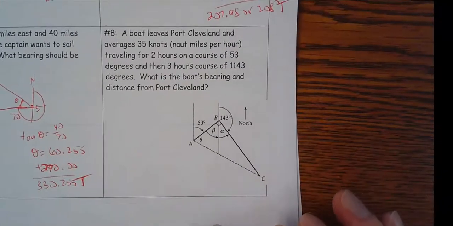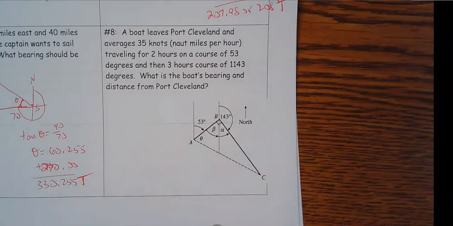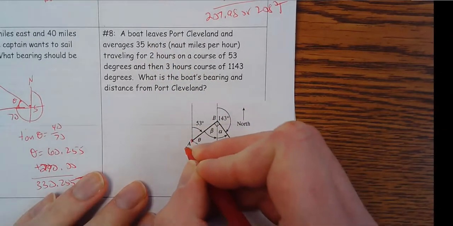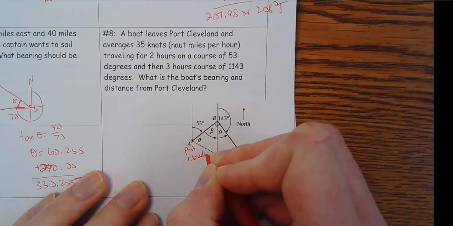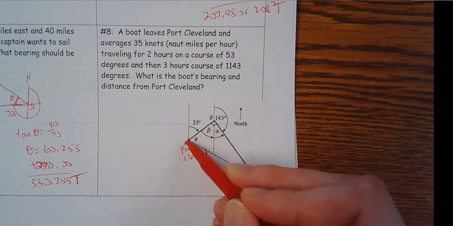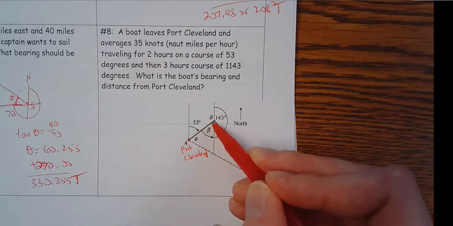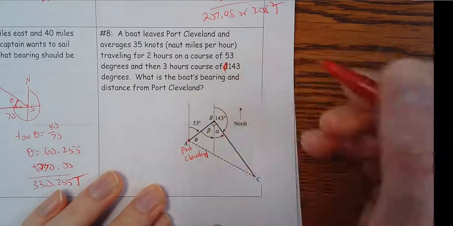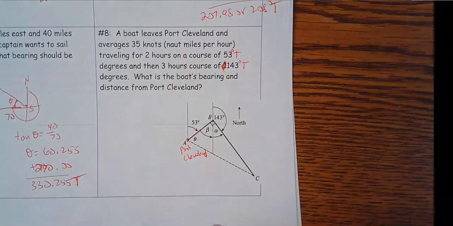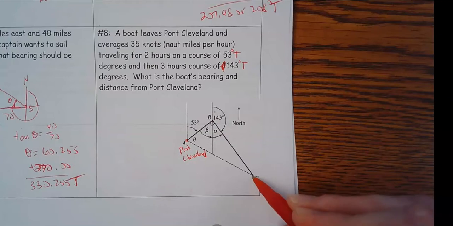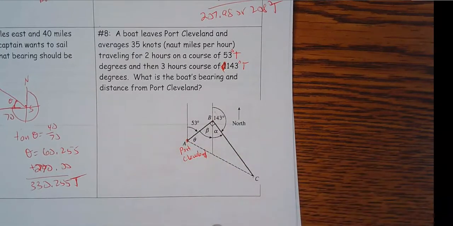Now the last one here, I've got the picture there for you because it was kind of confusing, but the picture is pretty helpful for seeing what's going on. So a boat leaves Port Cleveland, which is this point right here. And it averages 35 knots, so that's just the average speed, traveling for 2 hours on a course 53 degrees from true north. So going this way. And then it stops, and it goes 3 hours in this direction, which is just 143 now. Like that. So it's 143 going this way. They want to know what's the boat's bearing. So when it gets there, what's its bearing from where it started, and what's its distance from where it started. So kind of two routes you want to take here.